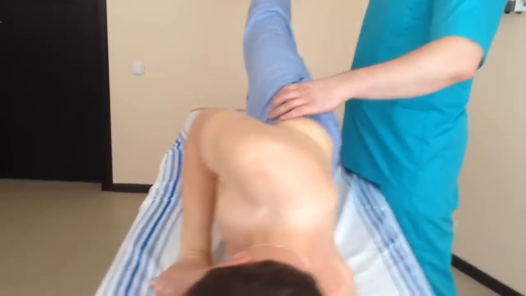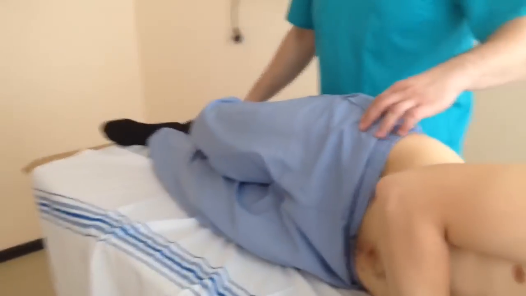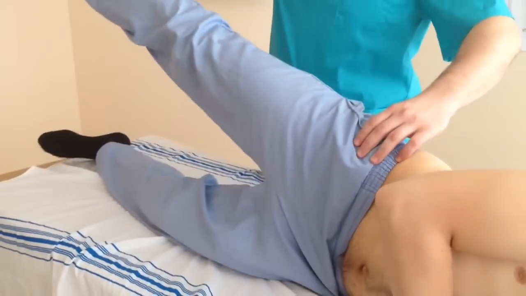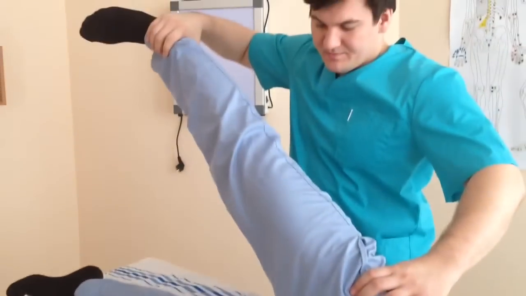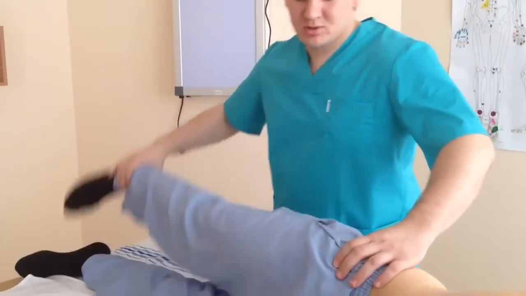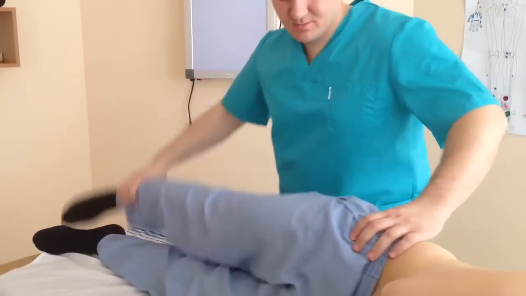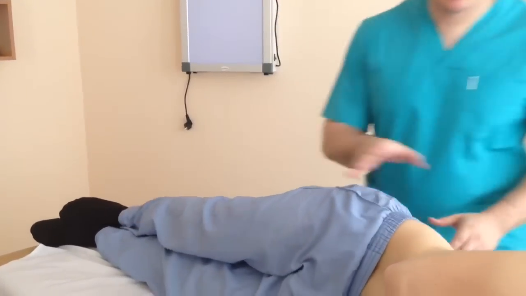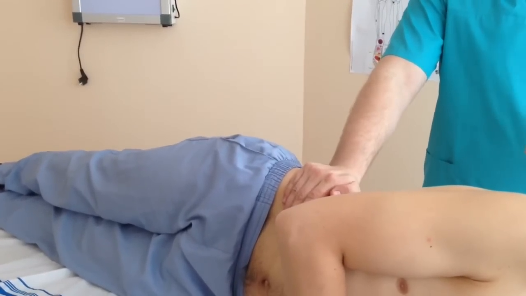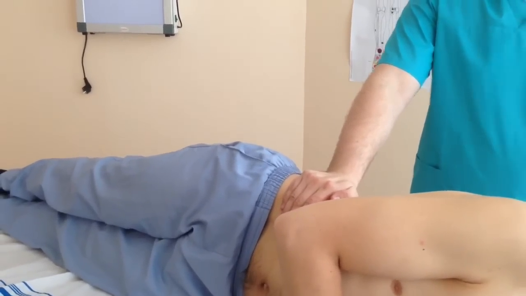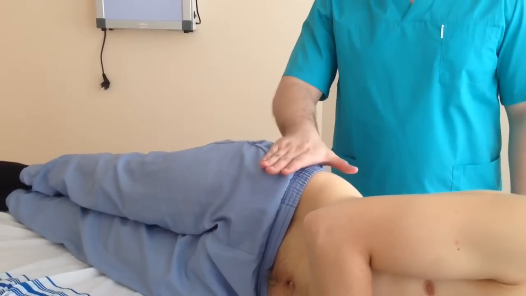The gluteus medius has 3 portions. We'll begin by testing the middle portion. Press toward the floor. There's no muscle tone. Press upward. It's weak. From the earlier test, we saw that the oblique abdominal muscle seemed fine, but the gluteus medius on this side is weak.